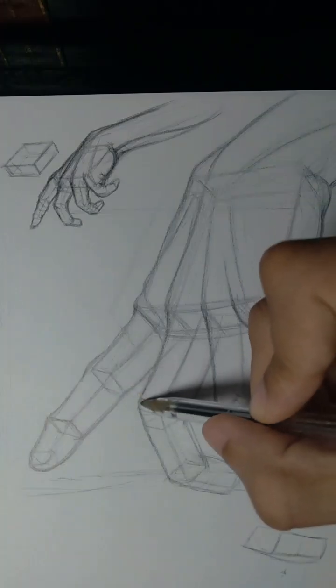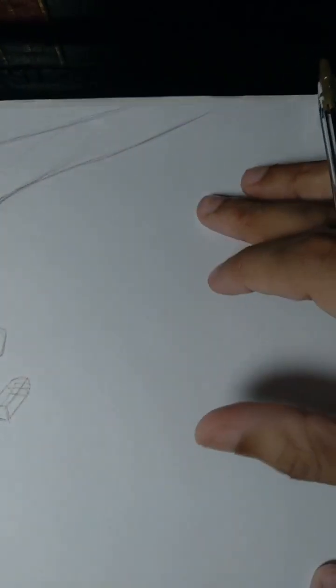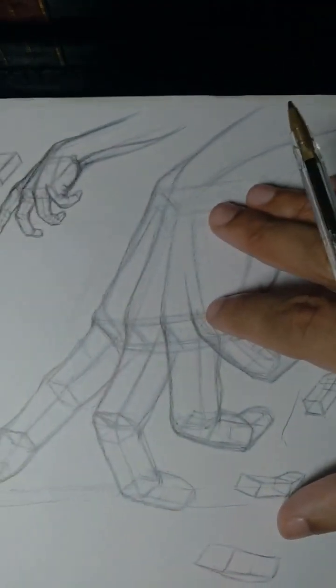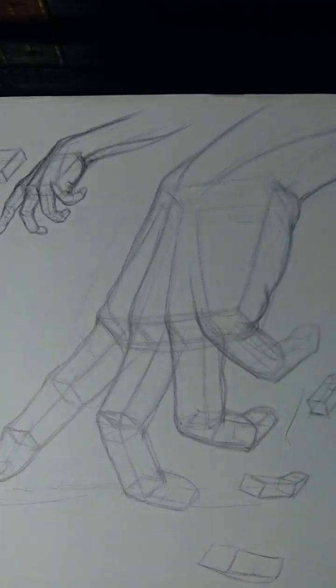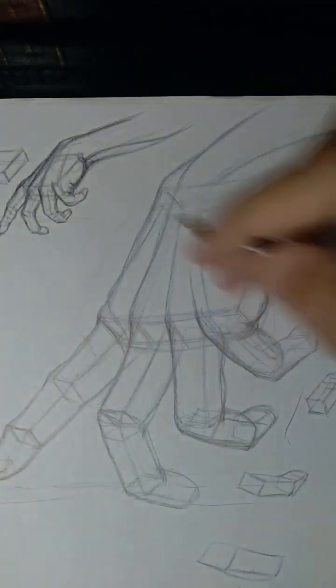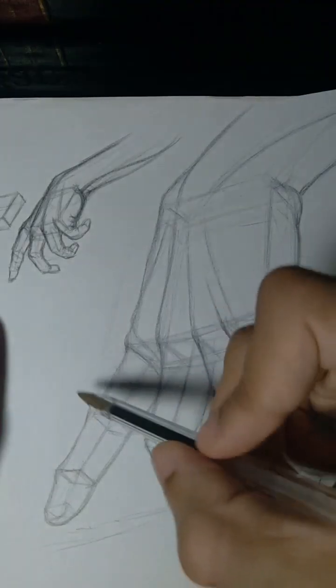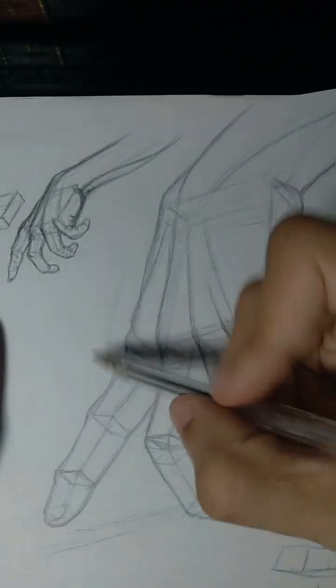In the next videos I will try. I don't know if I will do another hand around here, or I will continue to work on this hand. So leave your feedback in the comment section.